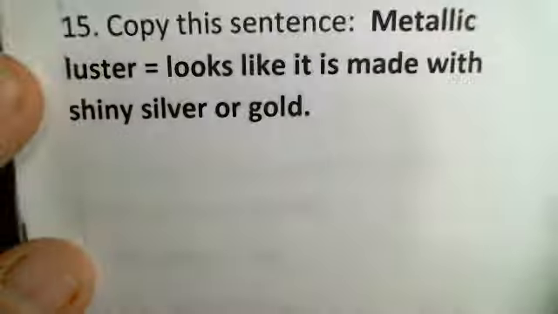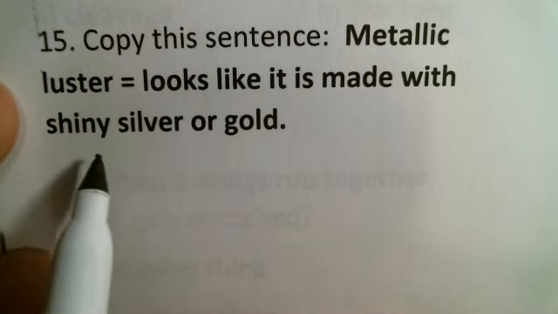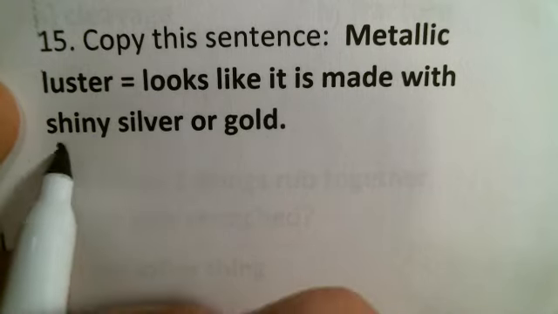Number 15, metallic luster is when it looks like it is made with shiny silver or gold. Just copy that, please.